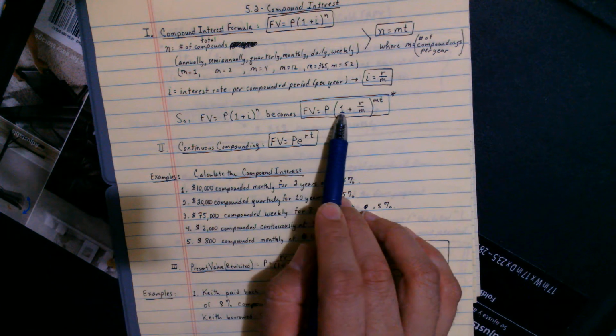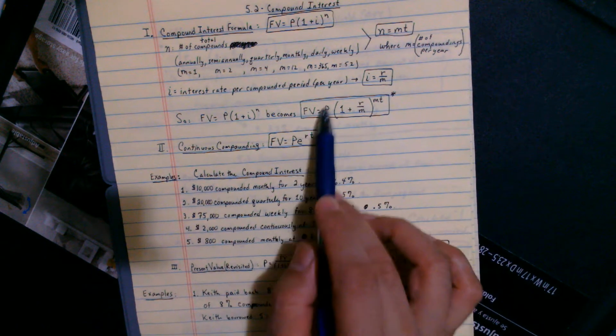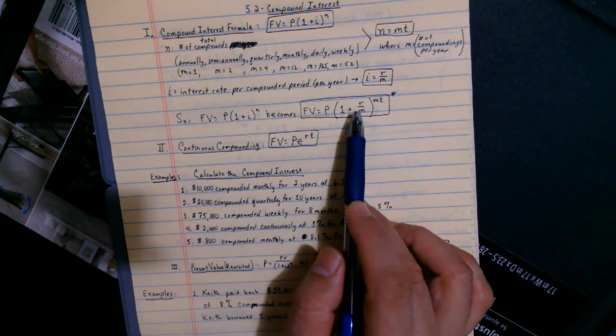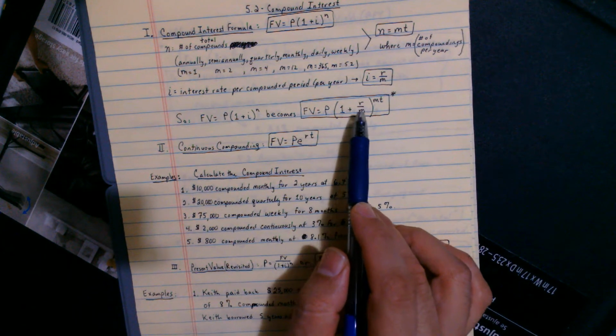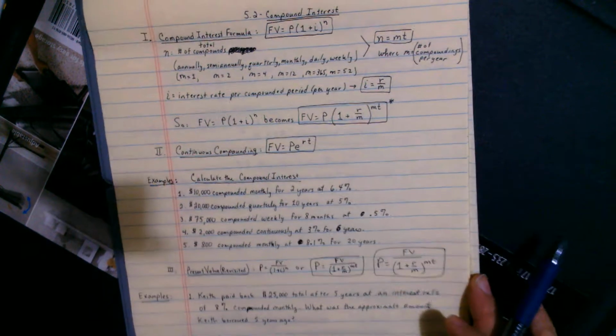So the formula becomes future value is present value times 1 plus r over m, raised to the m times t power. This is the number of compounds per year, over the number of years that you're going to get compounded.